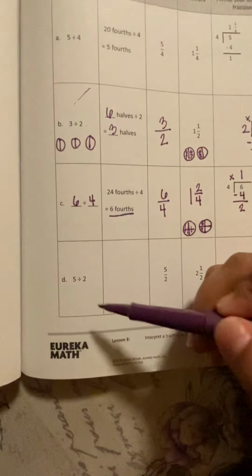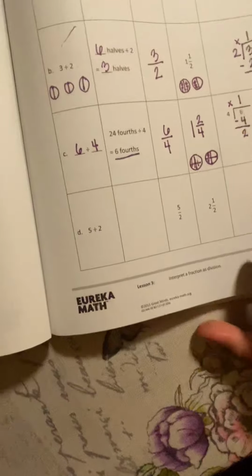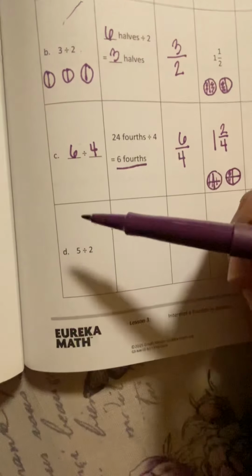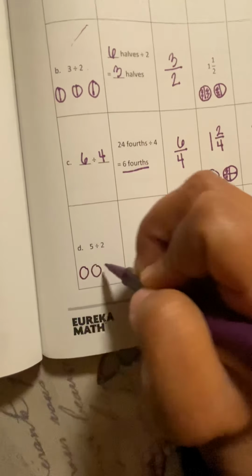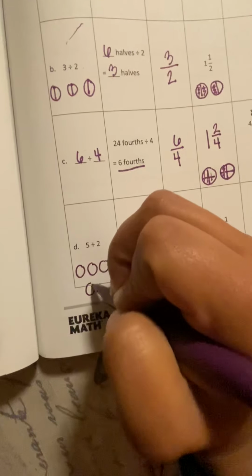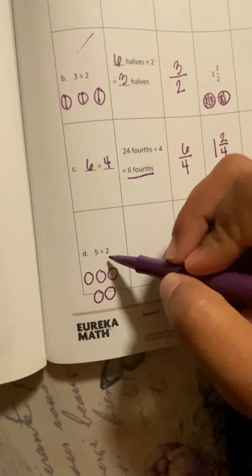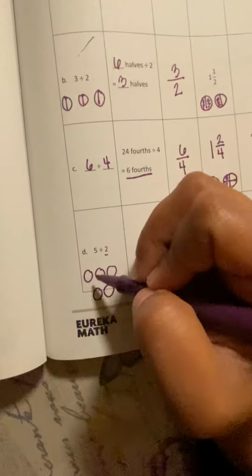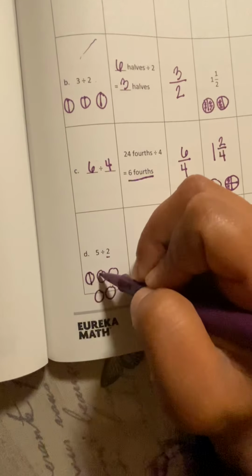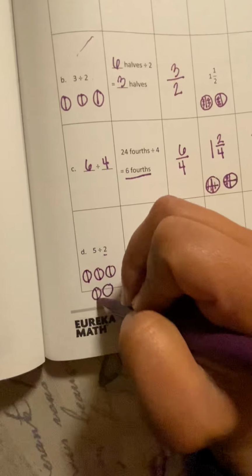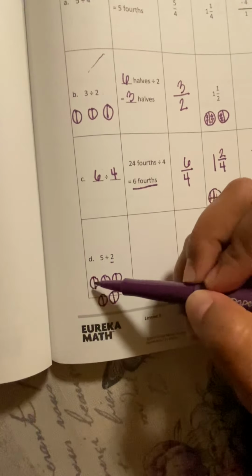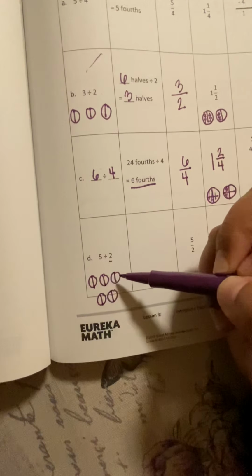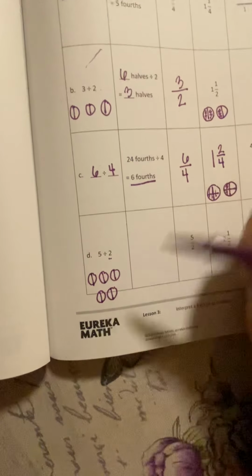Okay, so here they already gave us 5 divided by 2. So we have 5 cookies to share among 2 friends, right? If we have 5 cookies, and each friend has to get 1 slice from each one, I would have a total of 1, 2, 3, 4, 5, 6, 7, 8, 9, 10.